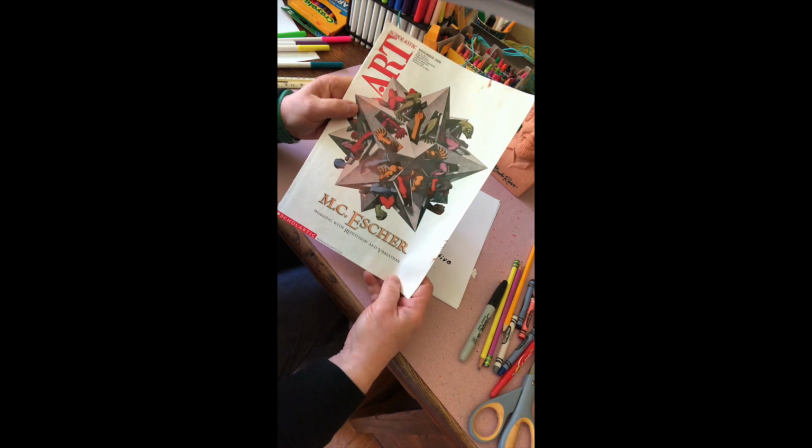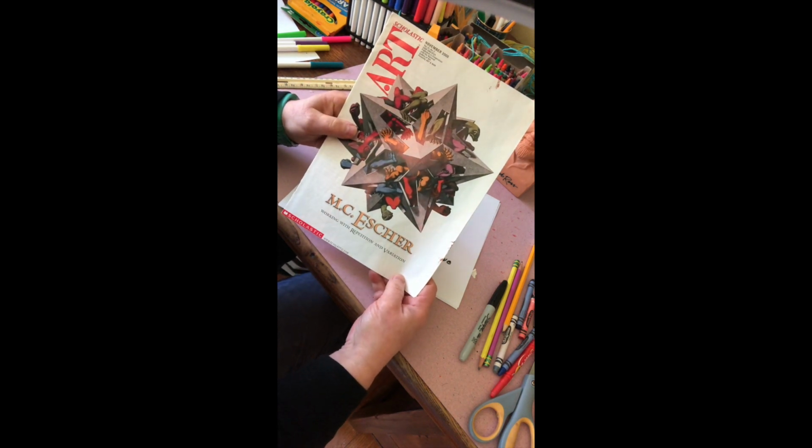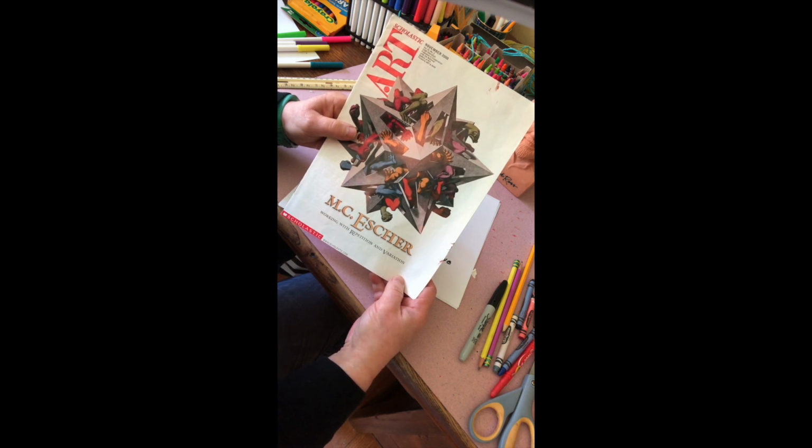Hi, fifth grade. M.C. Escher is a great artist that worked in the area of graphic design, and he's known for this one type of art called tessellations. It's actually based on a math concept and is often done with geometric shapes, but he took it to the next level of art.